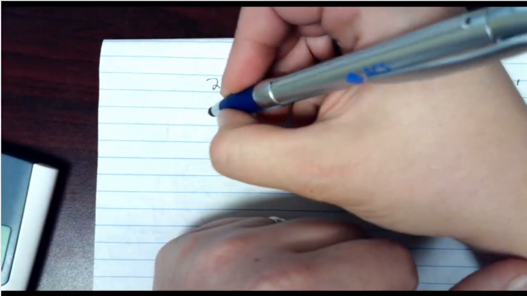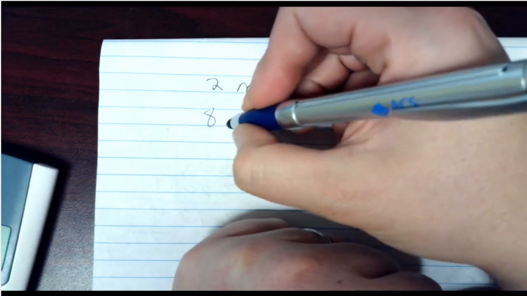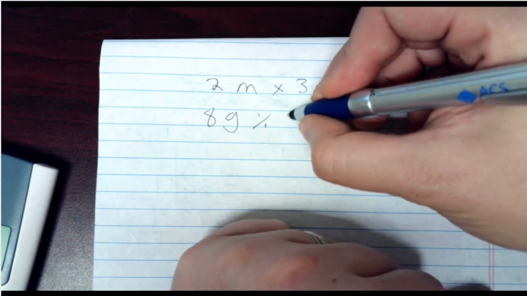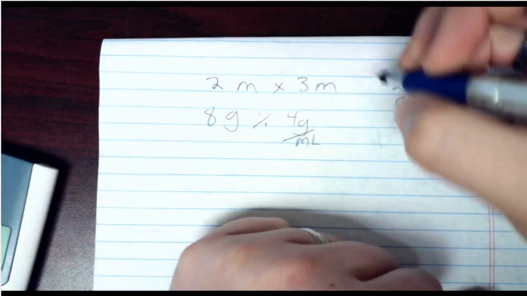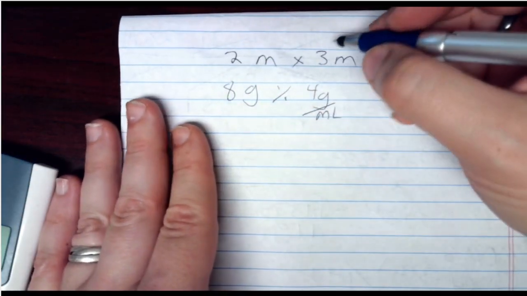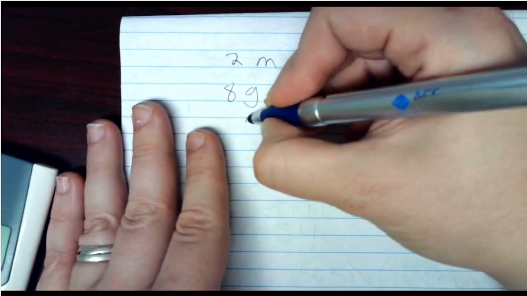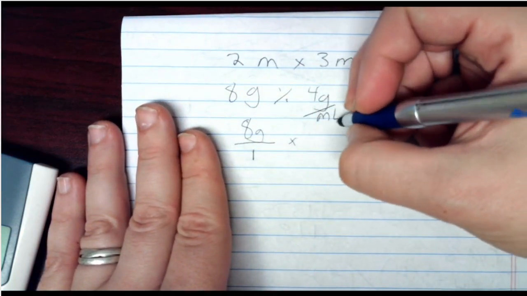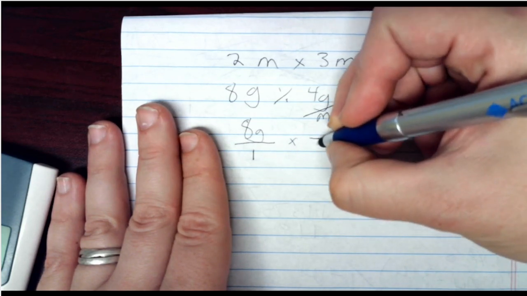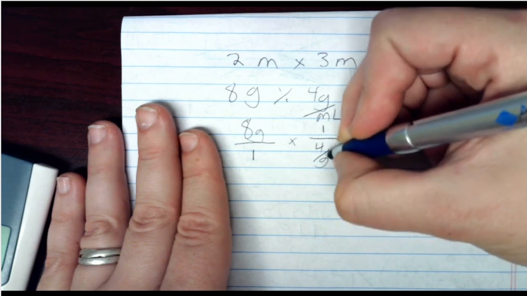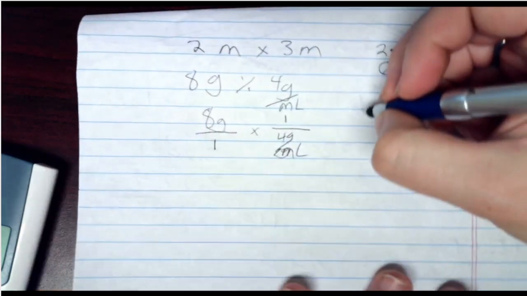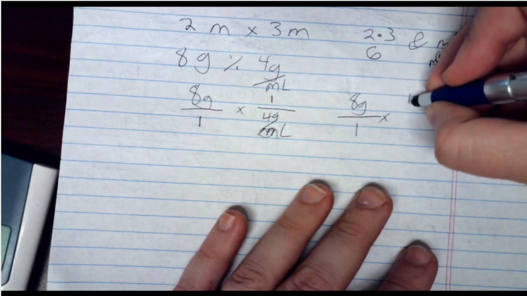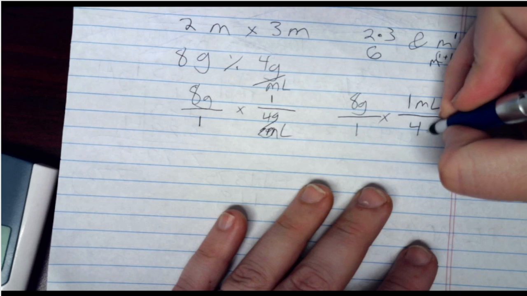Also, when we divide, let's see, 8 grams divided by 4 grams per milliliter, we can make our things easier. You can write that as 8 grams over 1 times 1 milliliter over 4 grams.